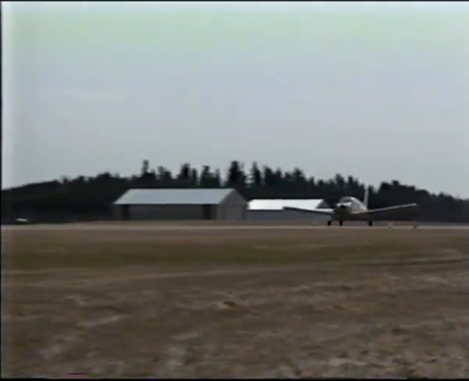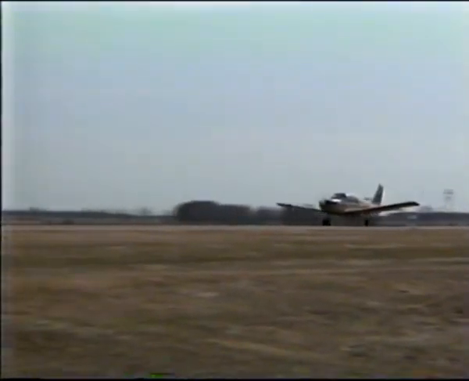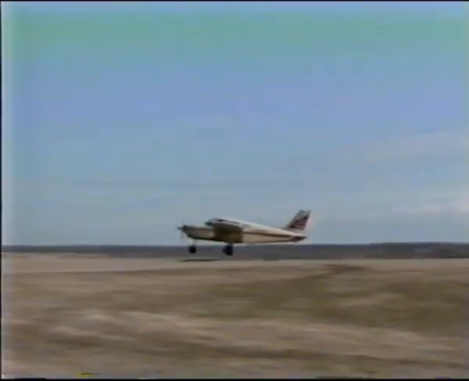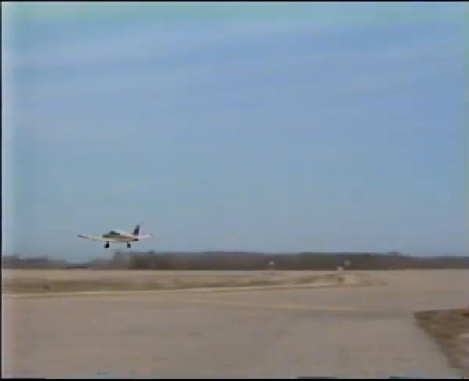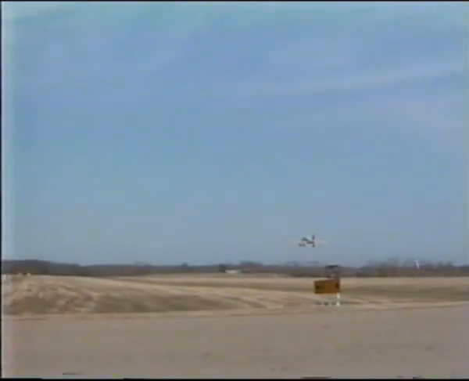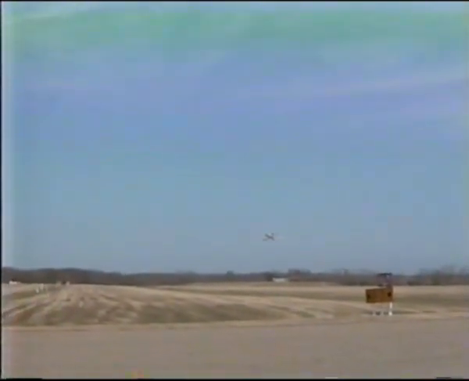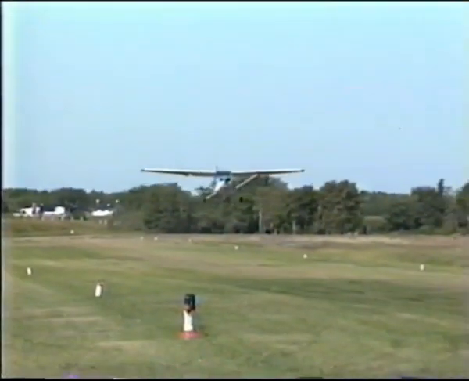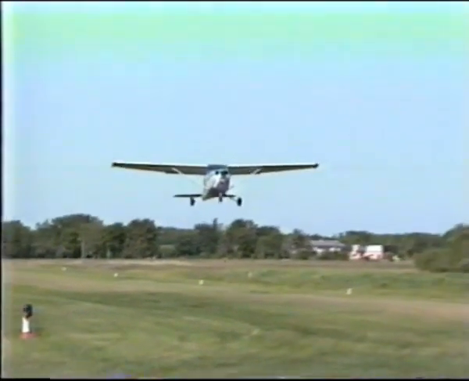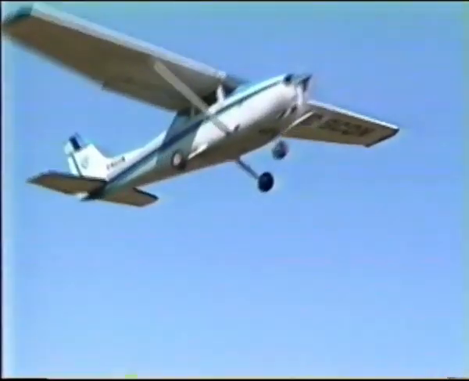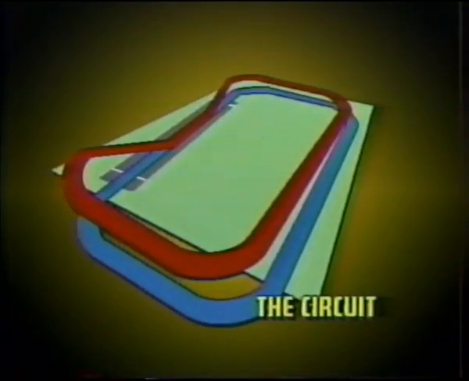Taking off into the wind makes sense for several reasons. First, it allows you to use the least amount of runway and the lowest ground speed. Second, it eliminates drift, which means no additional strain on the landing gear. Third, taking off into the wind gives you better directional control. This takeoff allows you to use a steeper climb angle, which gives you better obstacle clearance. And taking off into the wind establishes the circuit pattern at uncontrolled airports. We'll go into the circuit in more detail later in the tape.